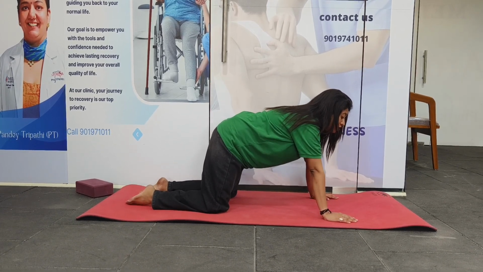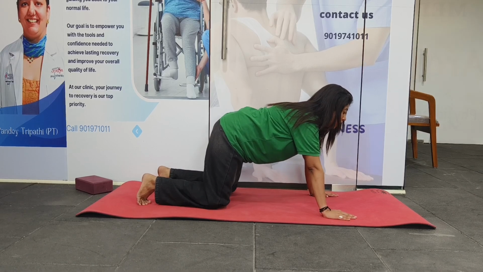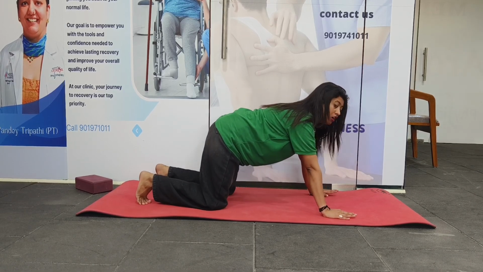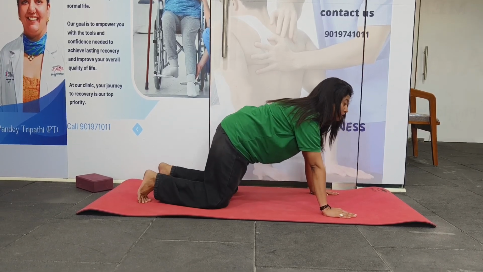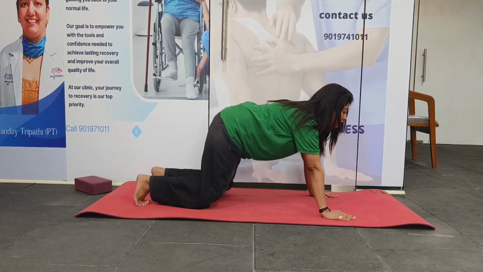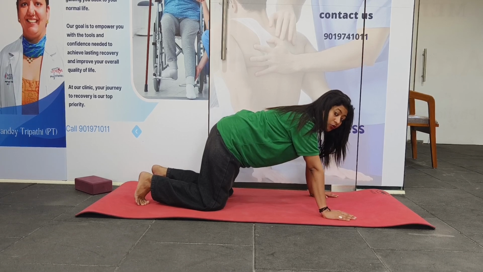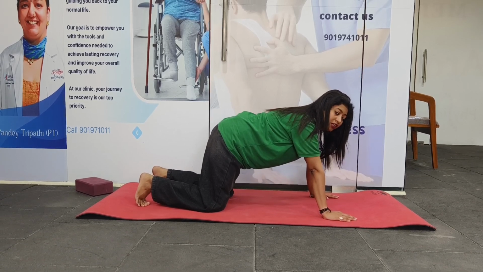Next, be in the same crawling position and legs apart. The movement is just to be on your toes and lift your knee up and down. The breathing pattern is while blowing out, you lift up, breathe in, down. The modified version is, if you are able to do this very well, then you can hold it for 5 seconds, then relax.